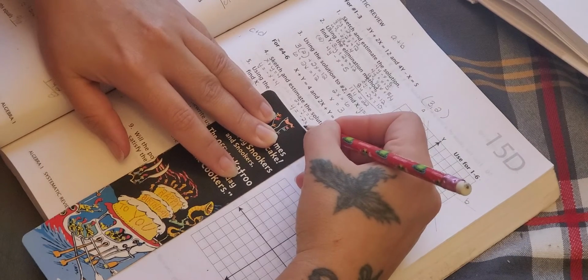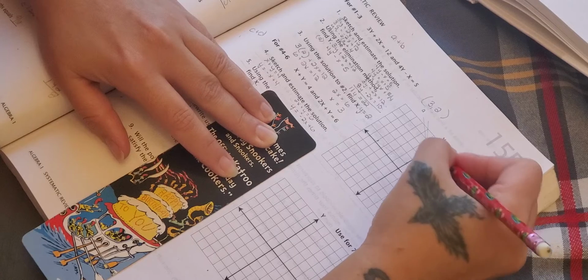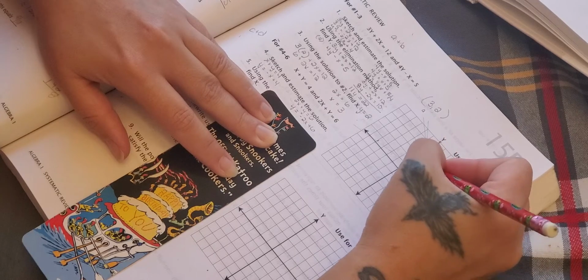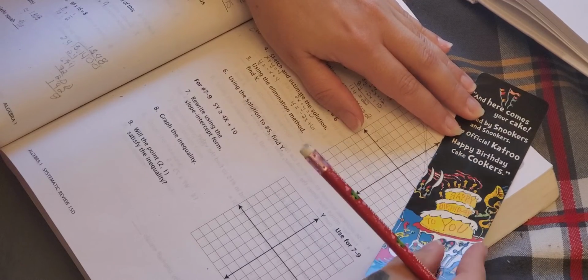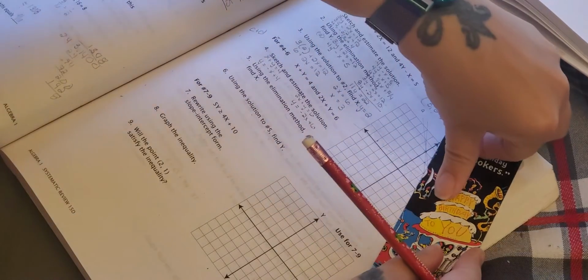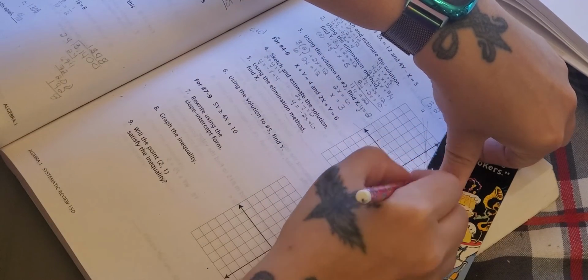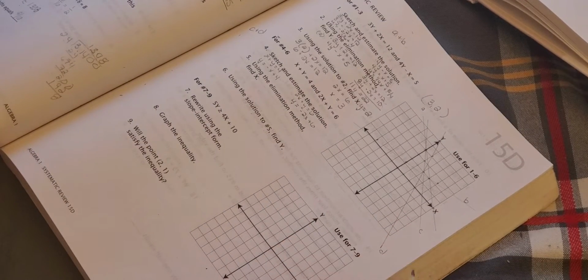And then we're going to rise negative 2 and run 1. Negative 2, 1. And there's D. See, it made a mess.